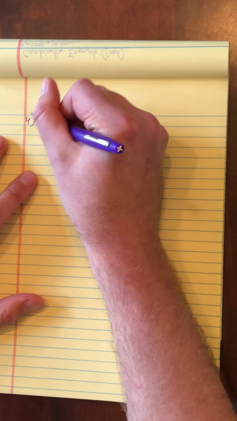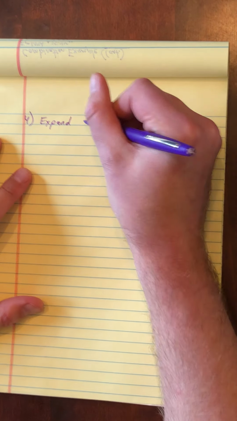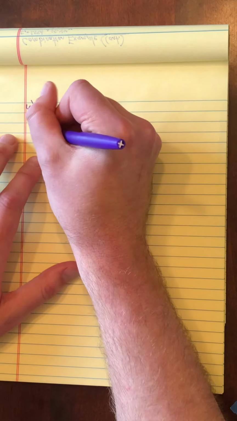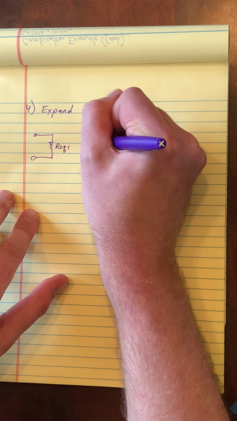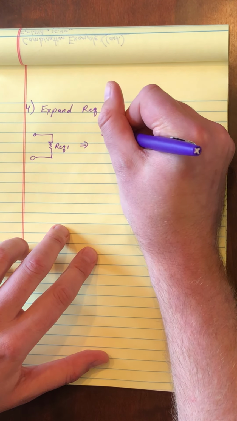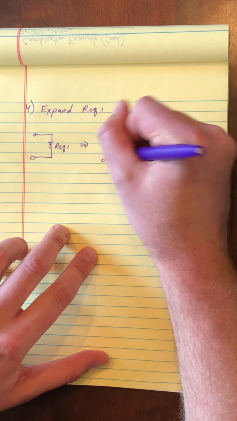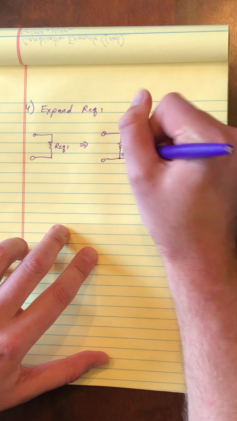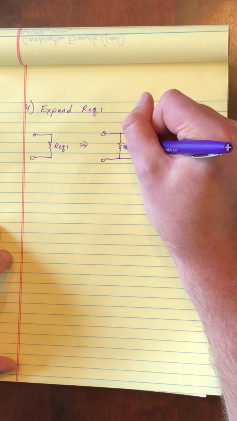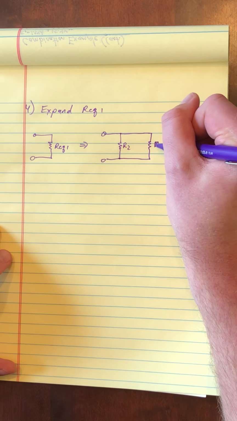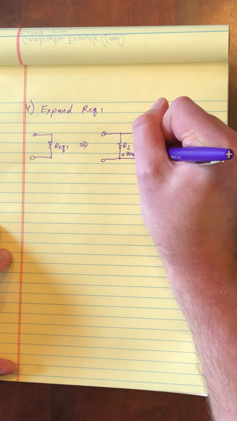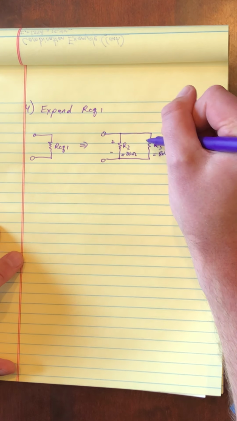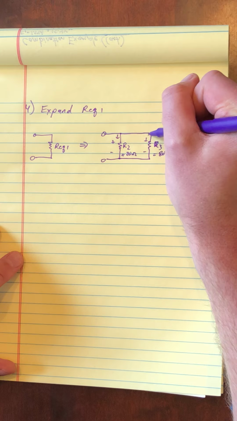So the next step is to expand REQ1. And so we're taking REQ1 and then turning it into what it came from, and that's a parallel combination of resistors. And this is R2 and R3. This has a value of 80 ohms, and this has a value of 20 ohms. And then we're going to find the voltage drops across them and the currents into them.